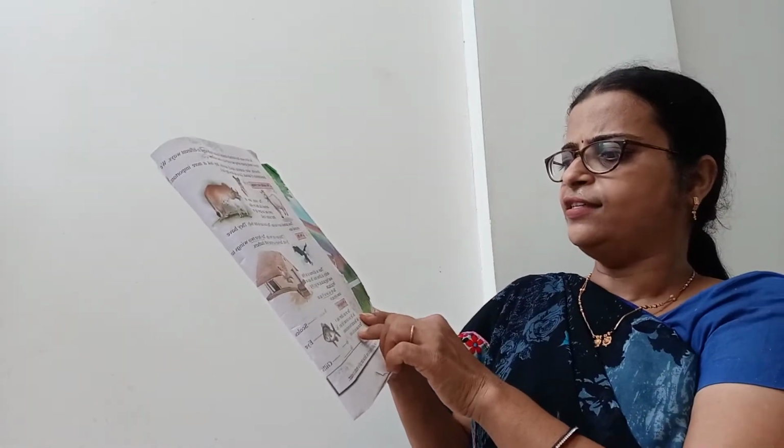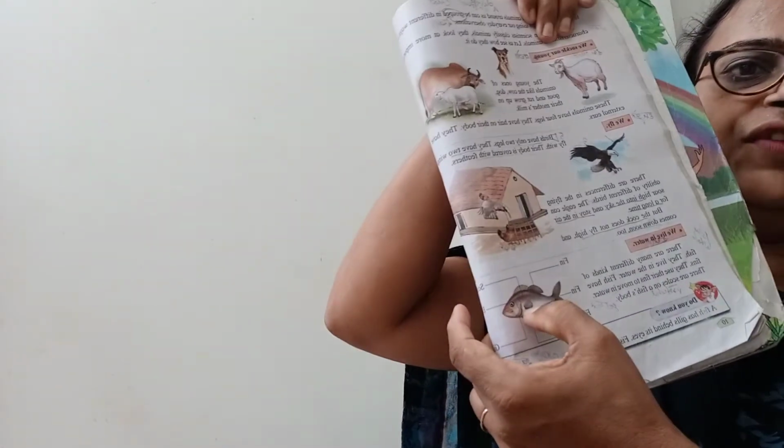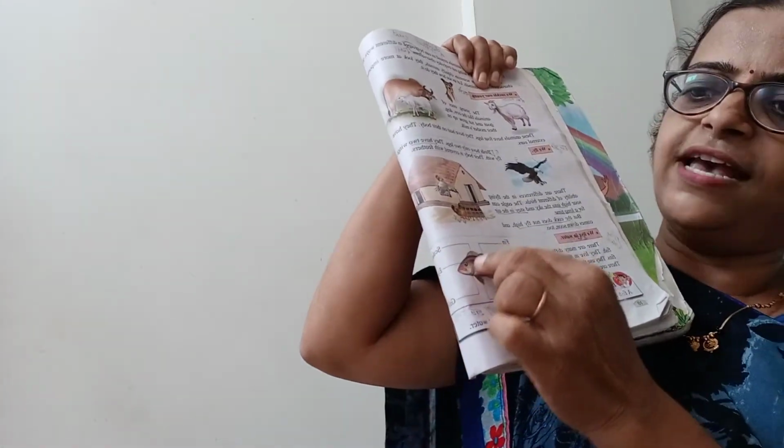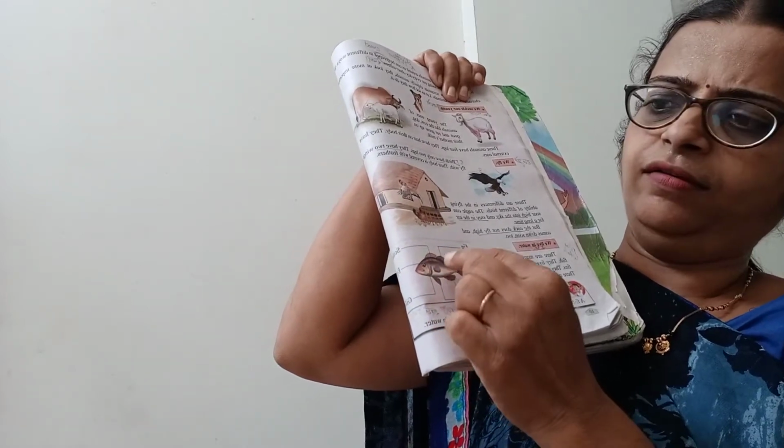There are scales on a fish body. This is a fish picture. See here, this is a fish picture. And there are some scales here. They protect their skin. They protect their body.